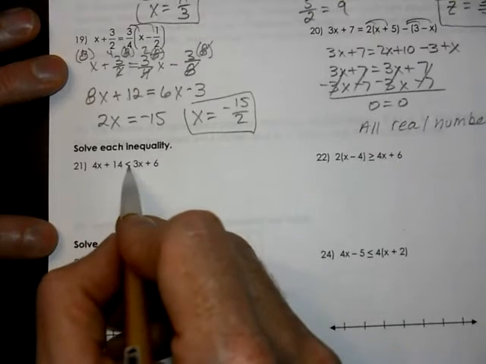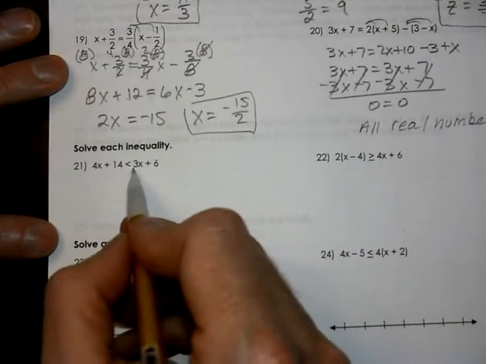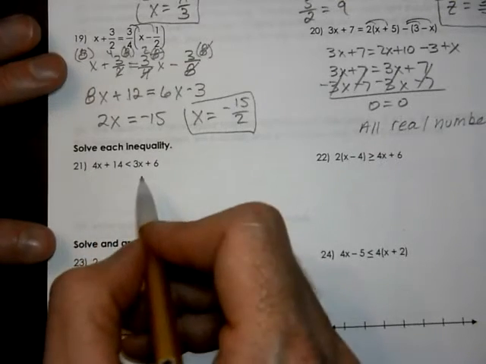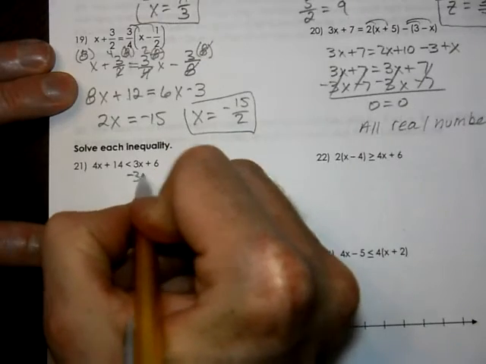Here we have an inequality. That's the little Pac-Man sign. We're going to treat it the same way as we do any equation.